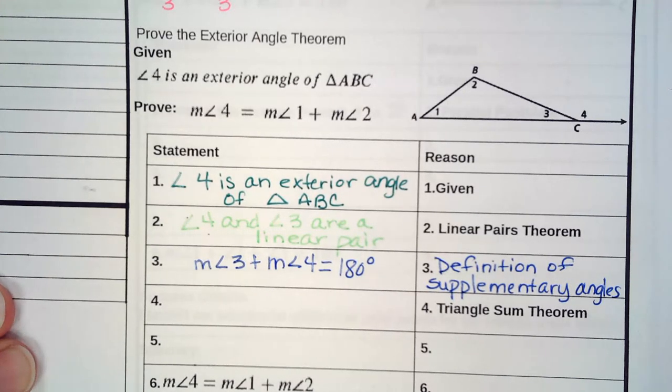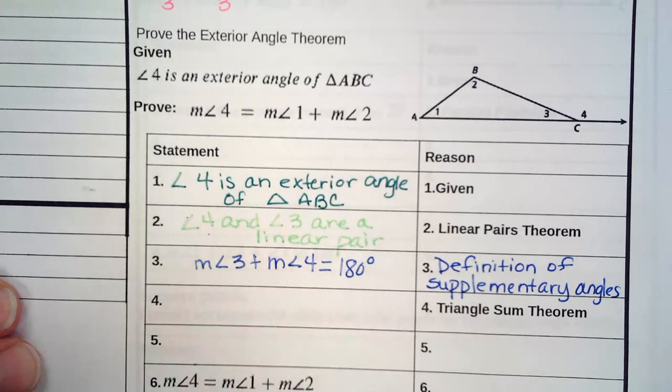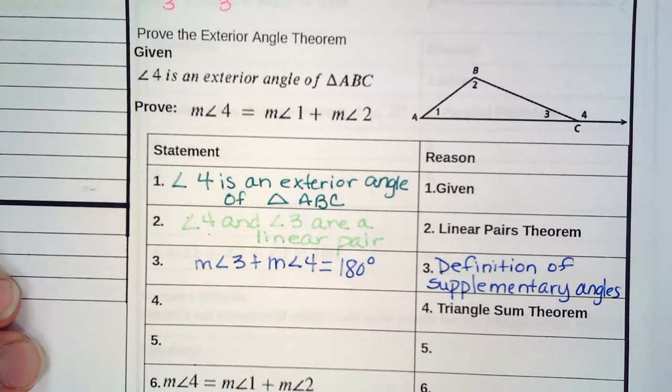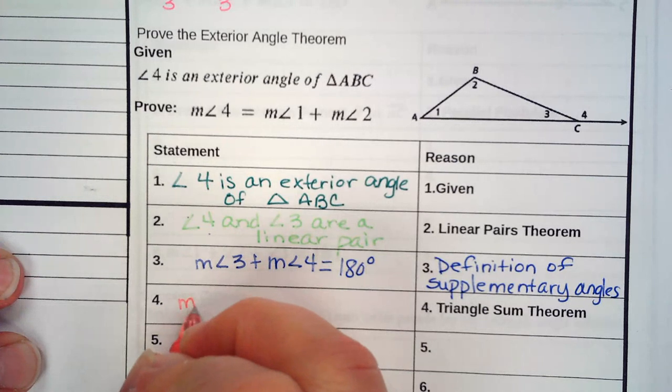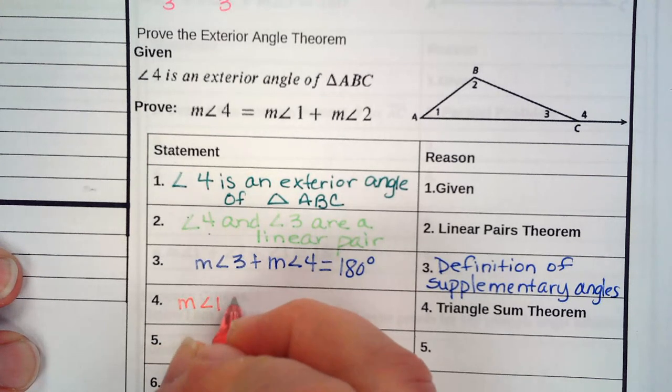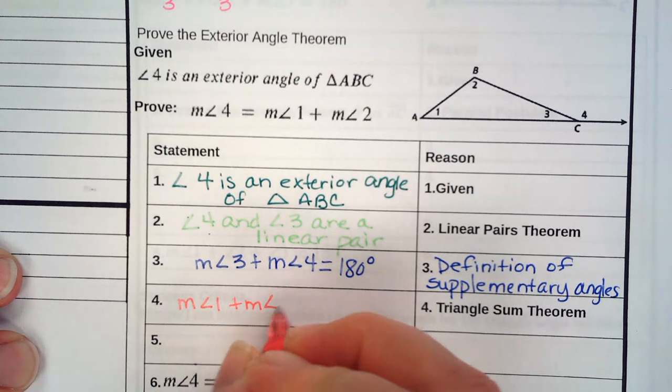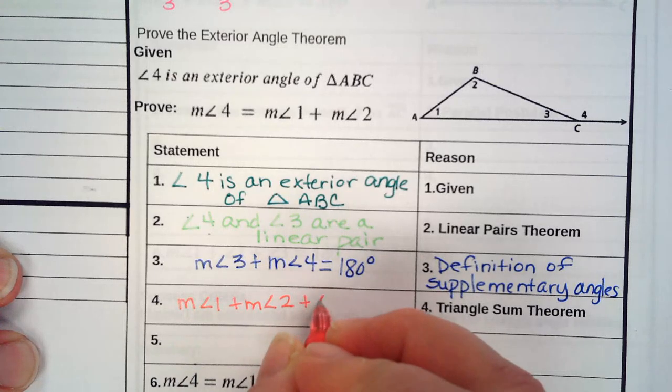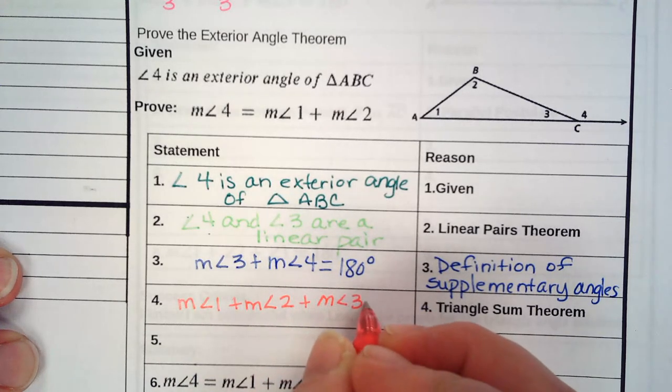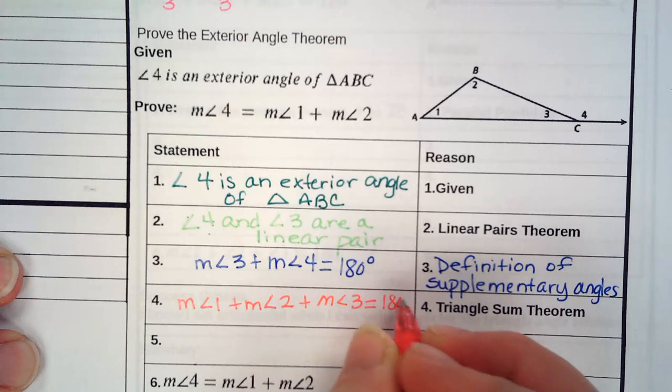So we're using that next. The measure of angle 1 plus the measure of angle 2 plus the measure of angle 3 equals 180 degrees.